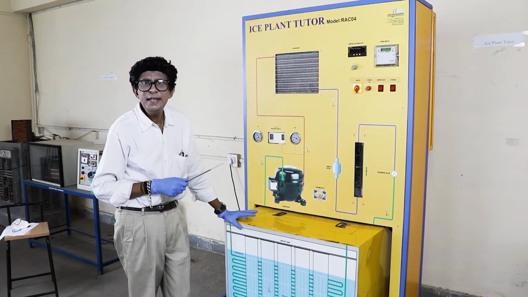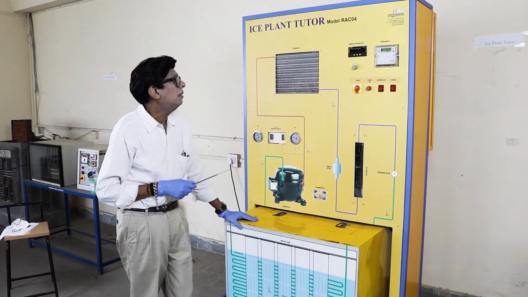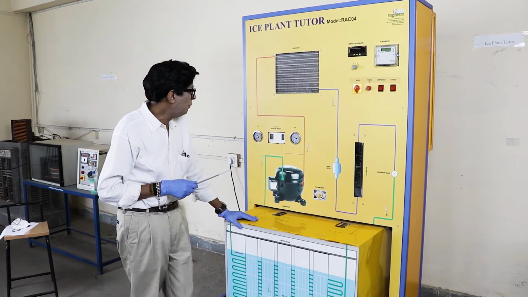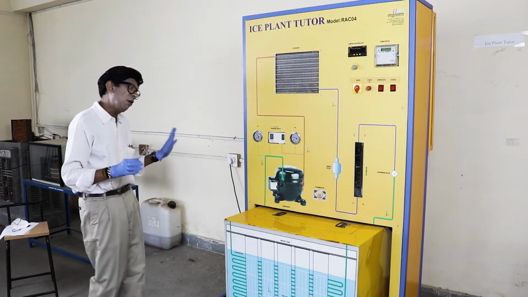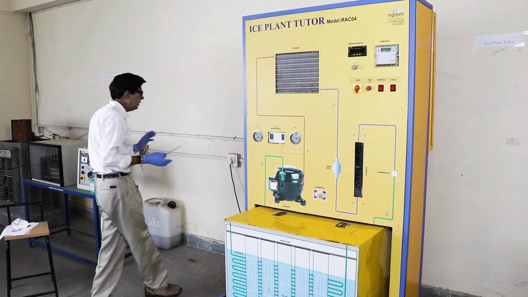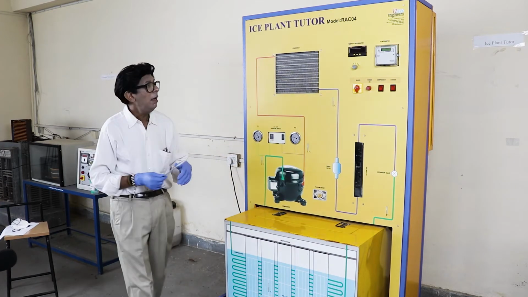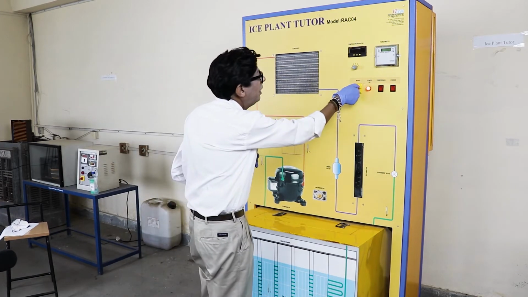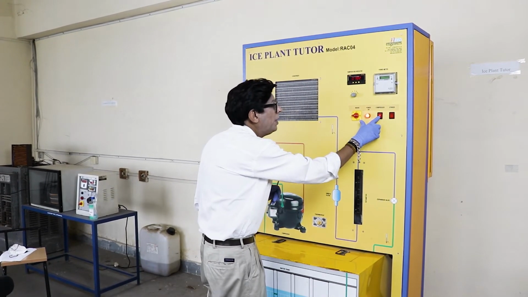Now we are starting this setup. So the step before starting the setup is that we have to be careful that all these connections are properly done, and they're already done because this is a closed system. So this is a power system. I switch on the power system over here, and I rotate this and put it to on. So the power is on. Now I'm putting the compressor on.